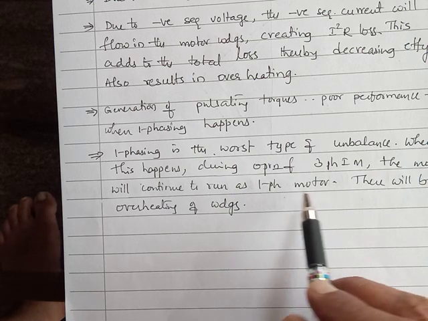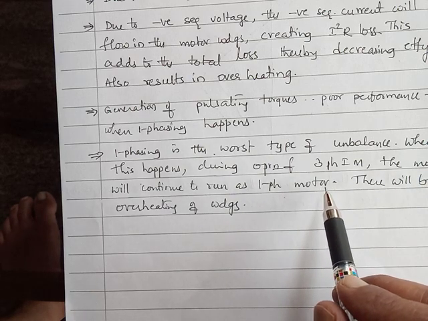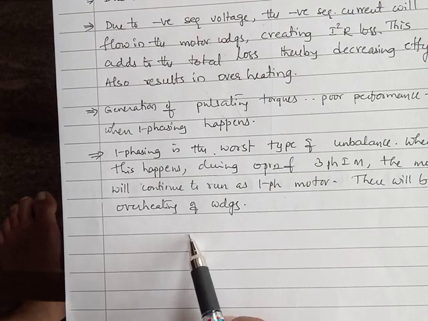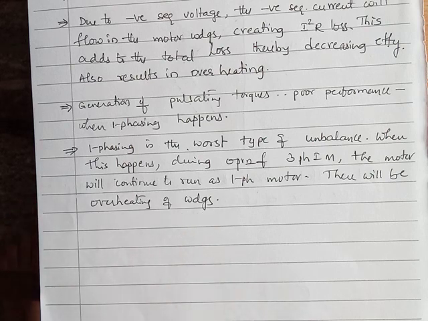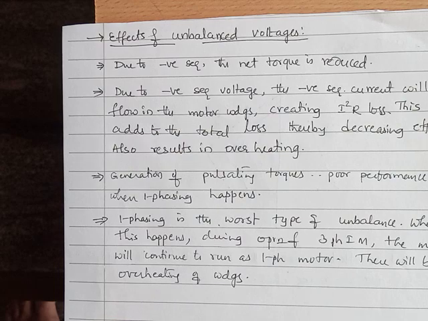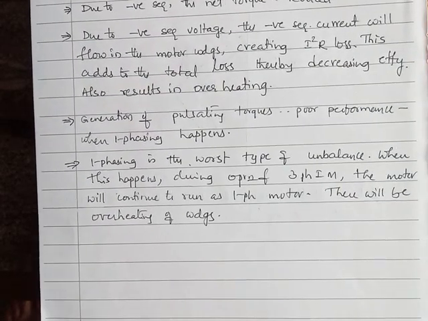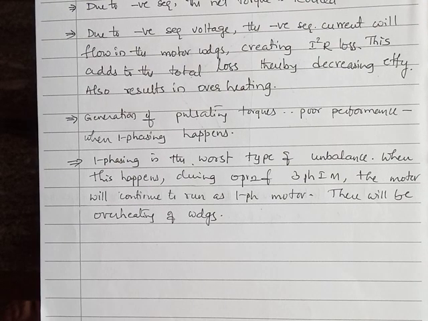It will continue to run as a single phase motor, but because of that there will be overheating of windings, and if protection is not given, the motor itself might get totally damaged. So look at these effects of unbalanced voltages. That's why normally in the case of induction motors you will find single phasing protection provided. Good. Okay. So next we will continue our discussion.